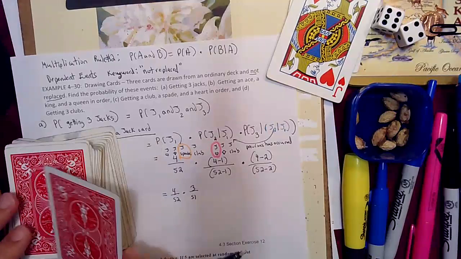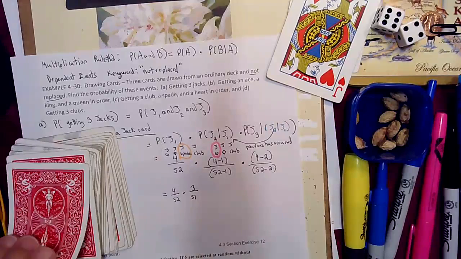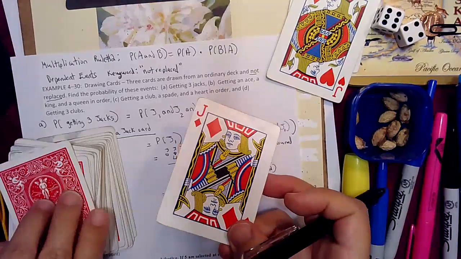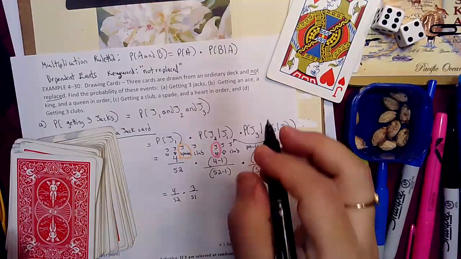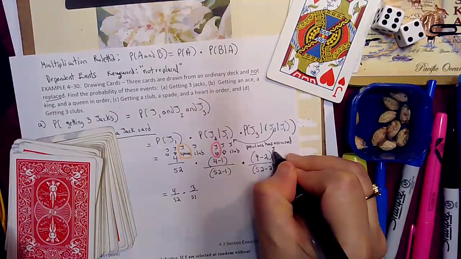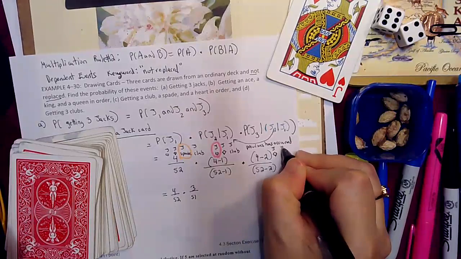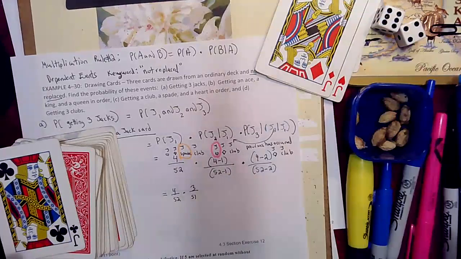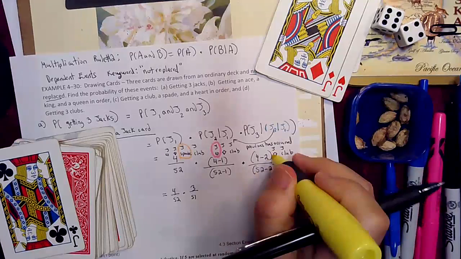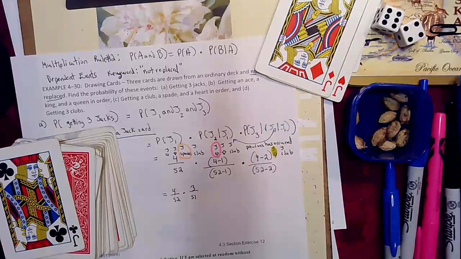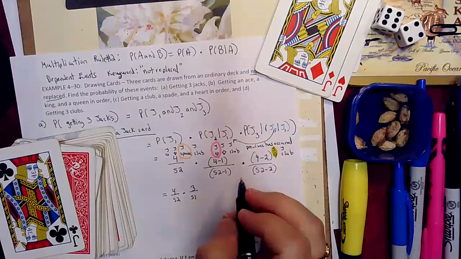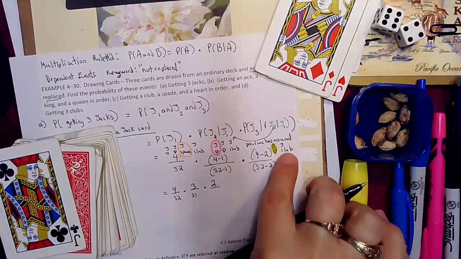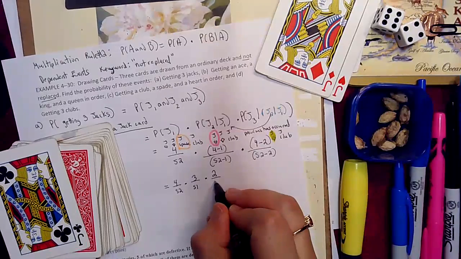And so now you're left with two jacks, and one of these can be picked. Let's just pretend you got the diamond. So here you're down to the jack that's a diamond and the jack that's a club, and the diamond is pulled out. 4 minus 2 is 2, so you have 2 to choose from, and 52 minus 2 is 50.